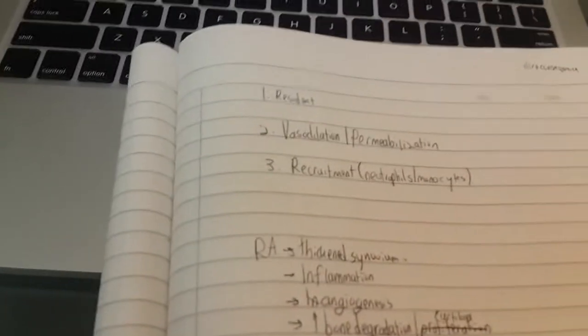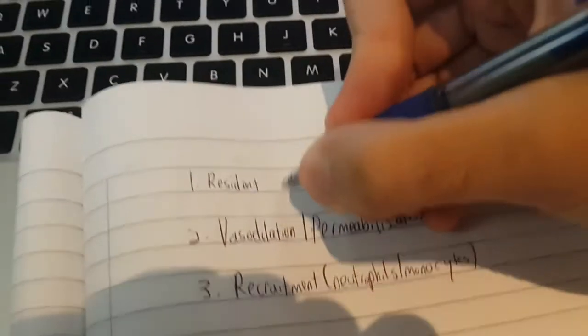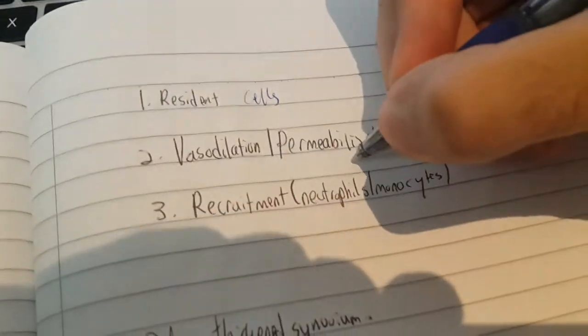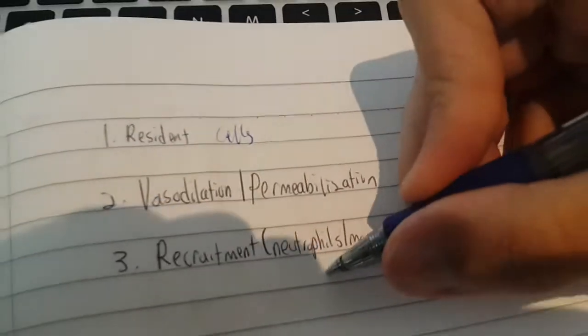Okay, let's take a look at question number 3a. Describe the steps involved in acute inflammatory response. Okay, what are the 3 steps involved in acute inflammatory response? Well, we have activation of resident cells, vasodilation and permeabilization, recruitment of neutrophils and monocytes.